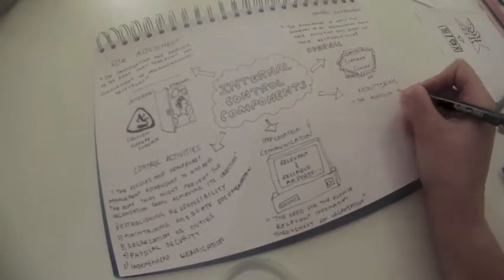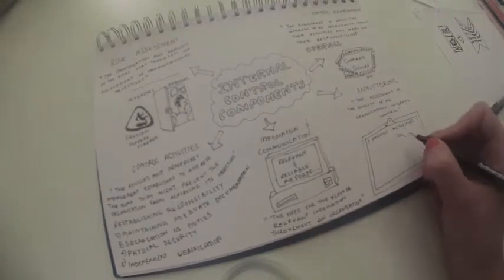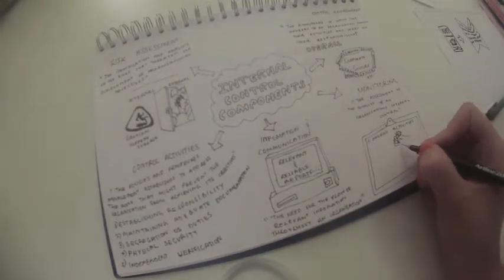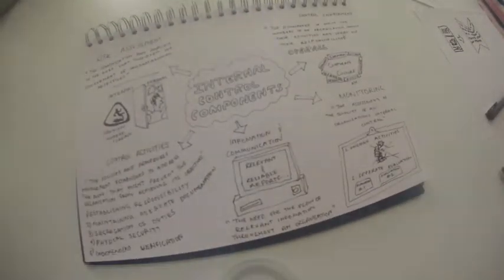Number 5 is monitoring. This is defined as the assessment of the quality of an organisation's internal control. This can be accomplished through ongoing activities such as having supervisors check for evidence that a control activity is functioning properly, or through a separate evaluation.